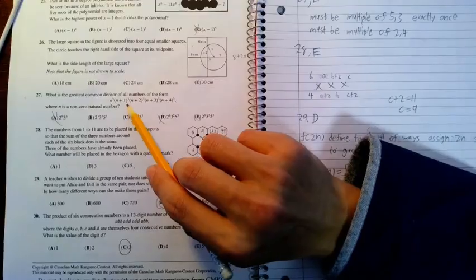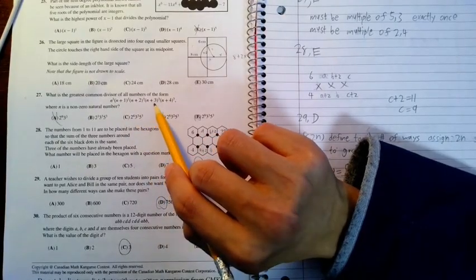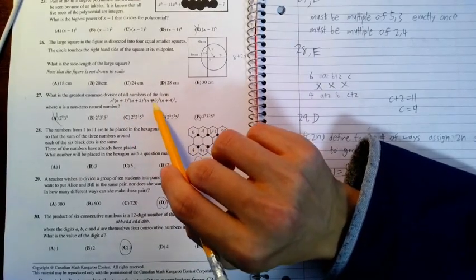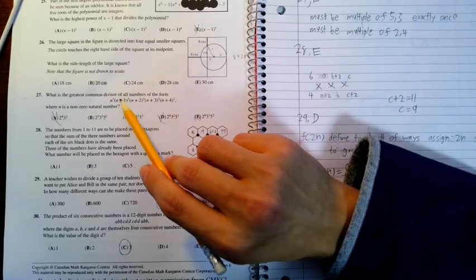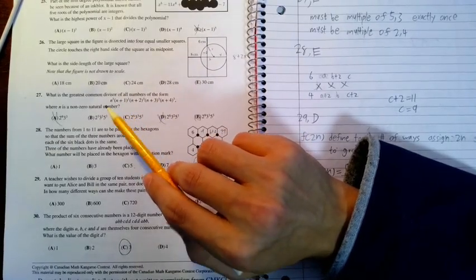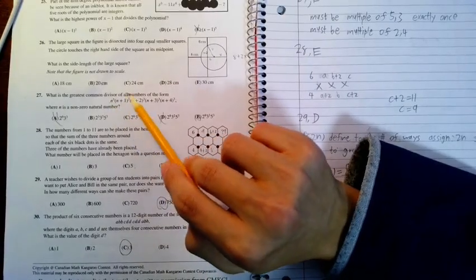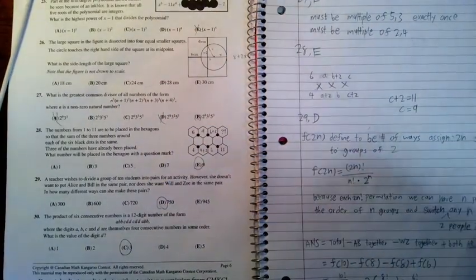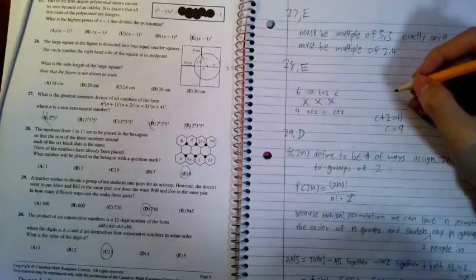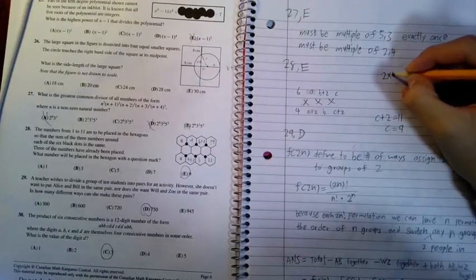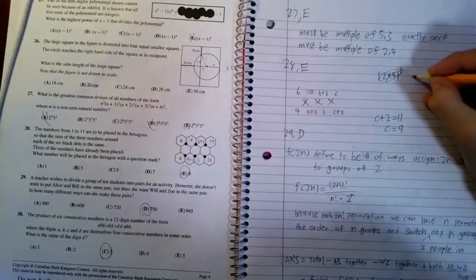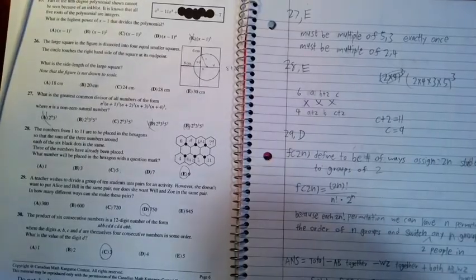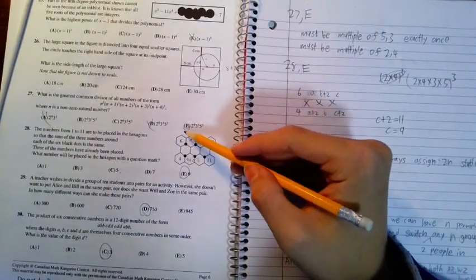Suppose this is 4, and this number must be a multiple of 2. Suppose this one is a multiple of 4, then this one is going to be a multiple of 2. Suppose this one is a multiple of 4, then these two numbers are multiple of 2. See? It always works. So the greatest common divisor must be equal to 2 times 4 times 3 times 5, which corresponds to the answer E.